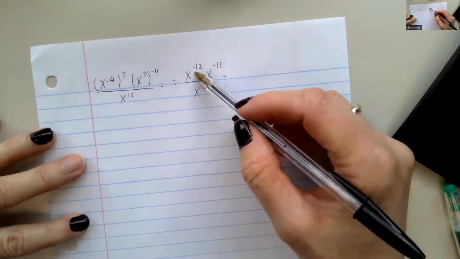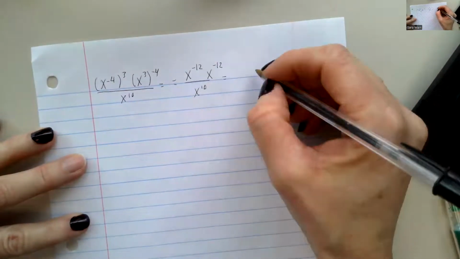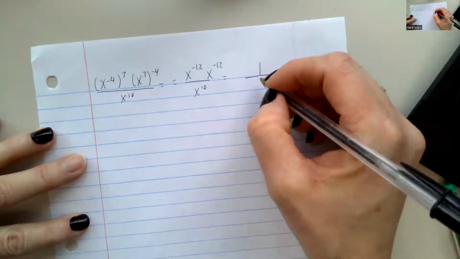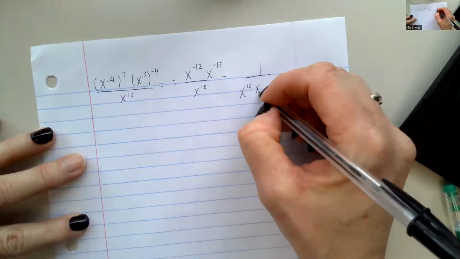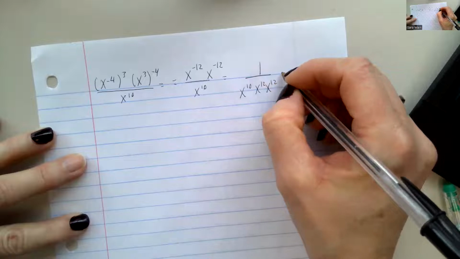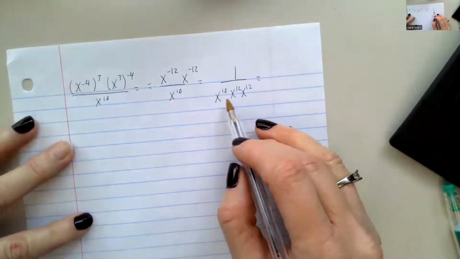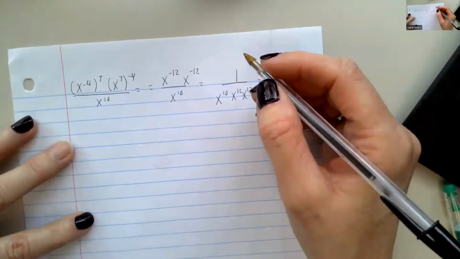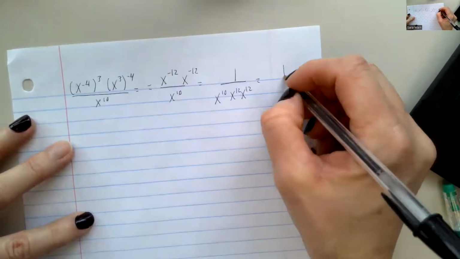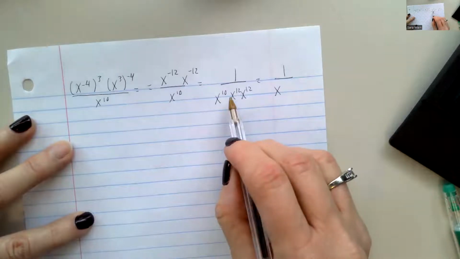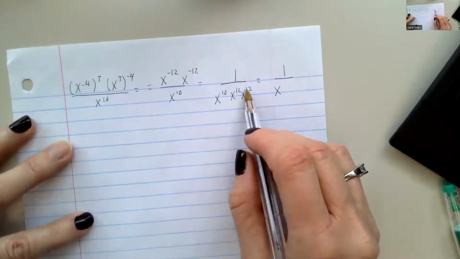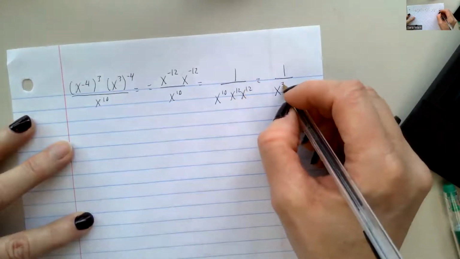And then because both of these are negative exponents, I'm going to move them to the denominator. So I'll just have a 1 on top, and I have x to the 10, x to the 12, x to the 12. They're all x as a base. And so I'm going to have 1 over x, and then I'm going to add 10 plus 12 plus 12, which is 34.